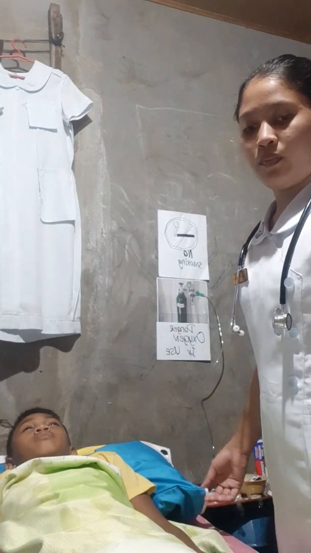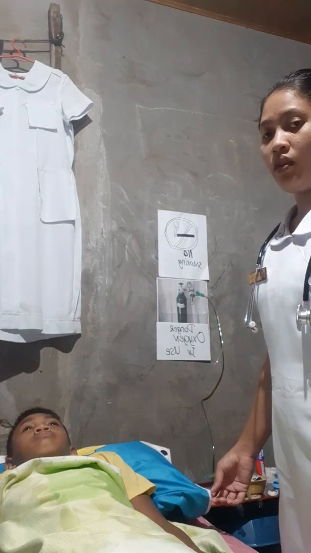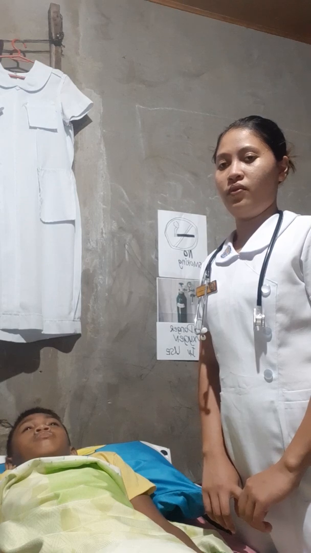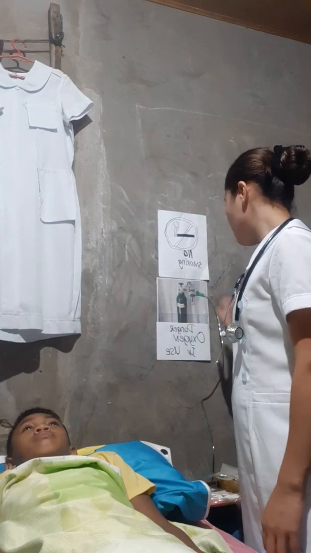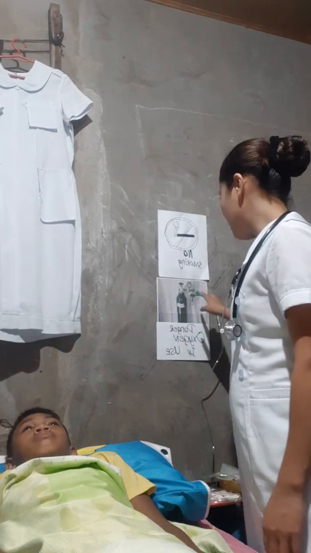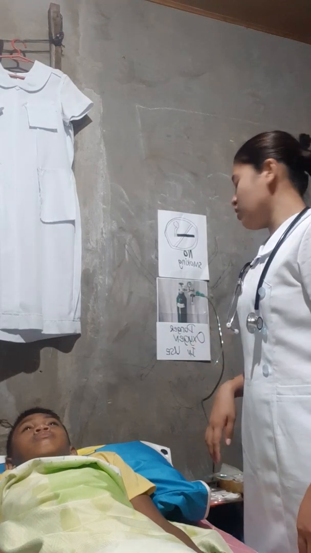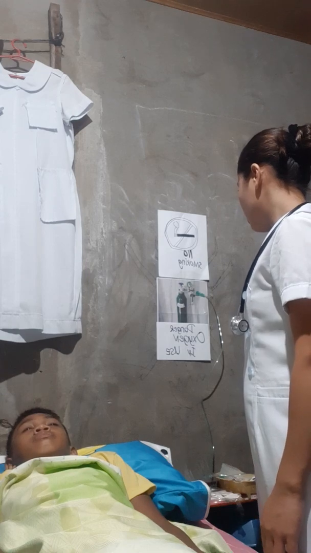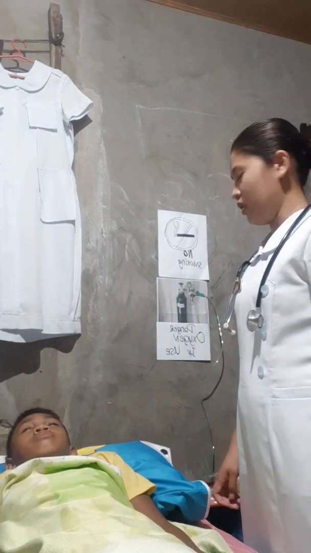So, next for implementation, we need to set up the oxygen equipment and humidifier. So, attach the flow meter at the oxygen tank or in the wall outlet. Then, the flow meter should be in off position. Next, the humidifier should be attached at the base of the flow meter.